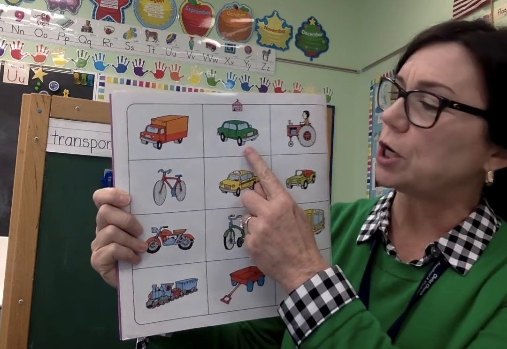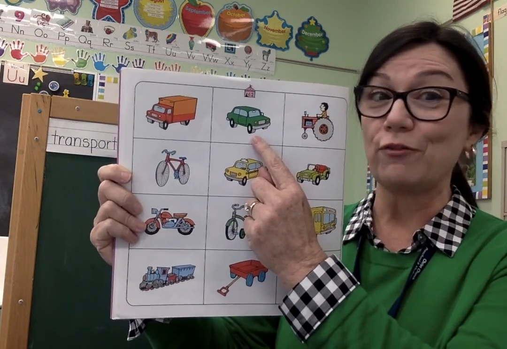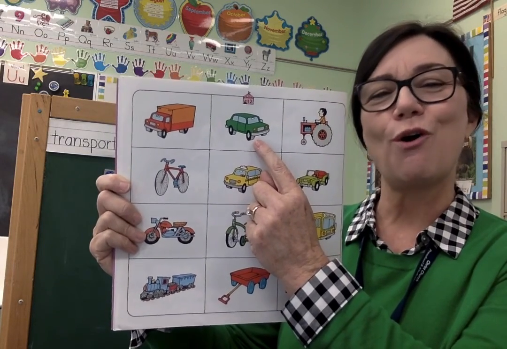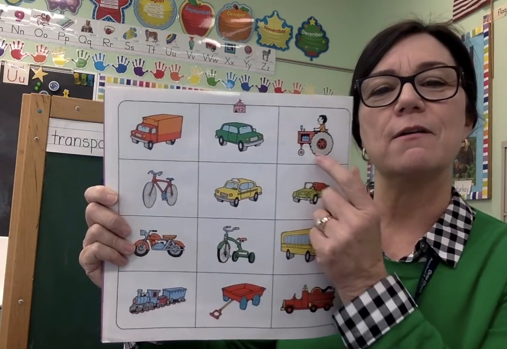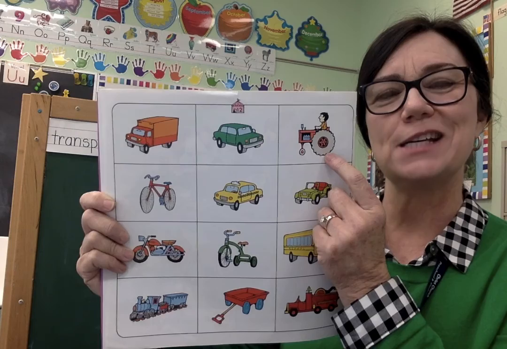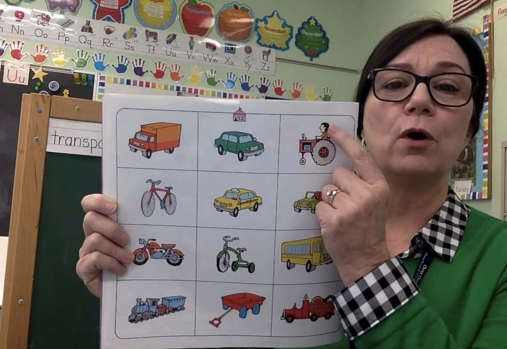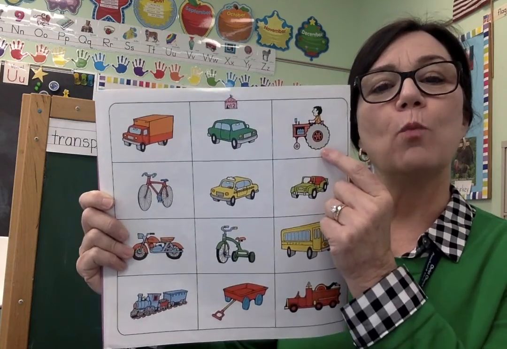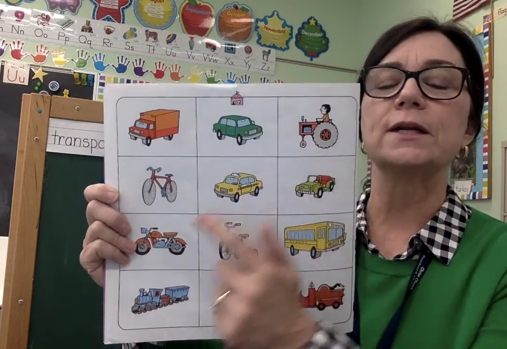Another type of transportation is a car. And many of you probably have these in your driveway or garage. And cars are typically used to move people from one place to another. Anybody know what kind of transportation that is? It's a tractor. And the tractor usually will move the farmer or the worker from one field to another on a farm. So that is a tractor.